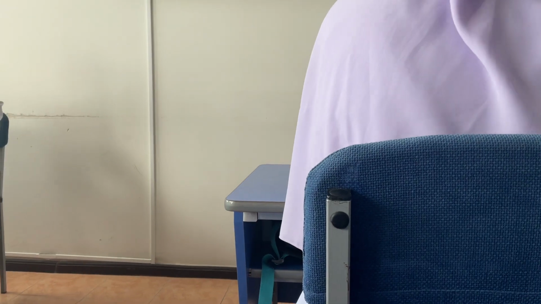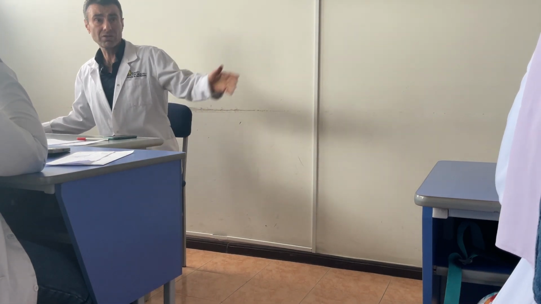Portion number 1, which is in the scalenovertebral triangle, 3 branches: ascending, descending, lateral. Ascending vertebral, descending internal thoracic, lateral truncus thyrocervicalis. Second portion, only 1 branch, truncus costocervicalis.